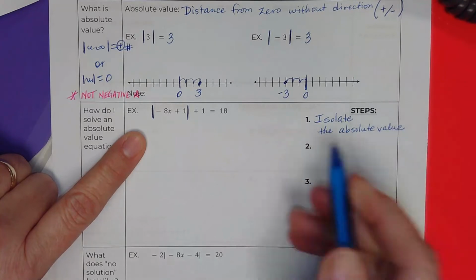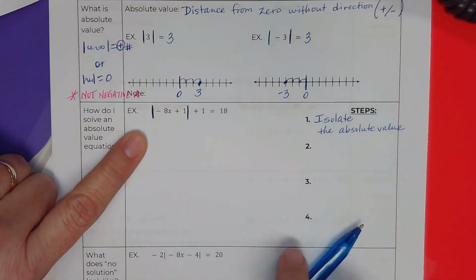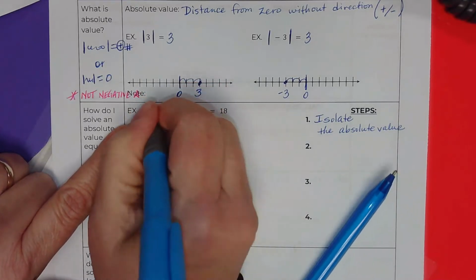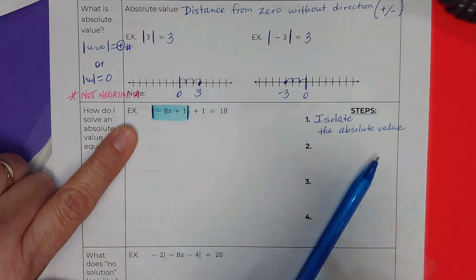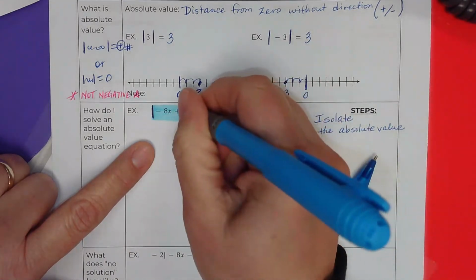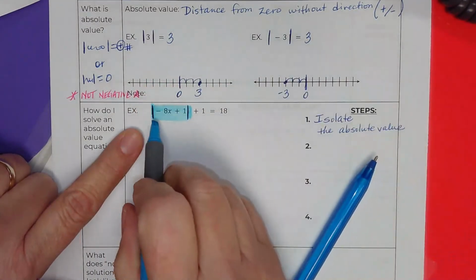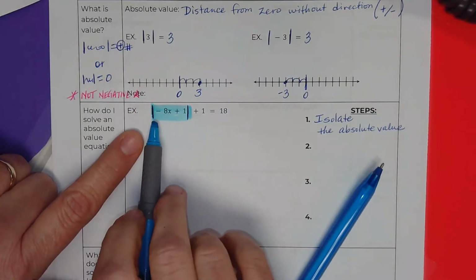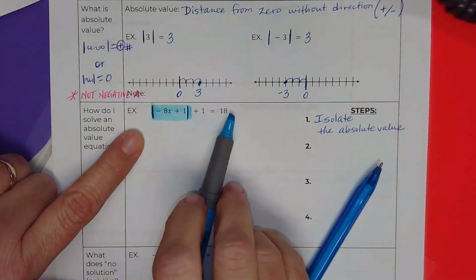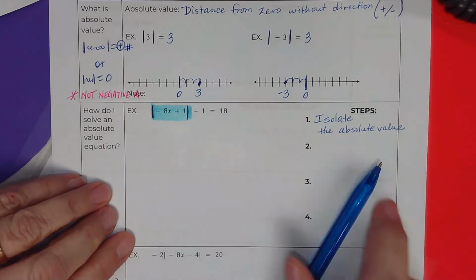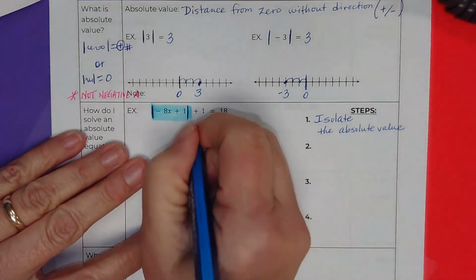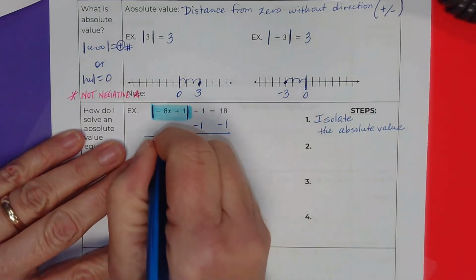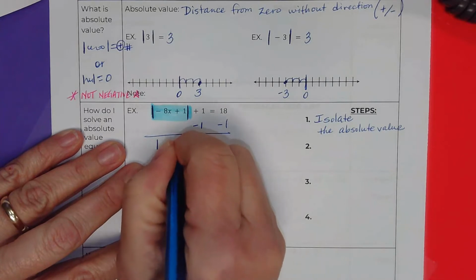So that's everything that's included inside these straight brackets. If this helps you focus or know where to look, you could highlight this and pretend it's frozen in a block of ice, and it has to stay just exactly like this until it's isolated. So I would look for expression, equal sign, number. To isolate this, I need to move this 1. So I'll have absolute value negative 8x plus 1.